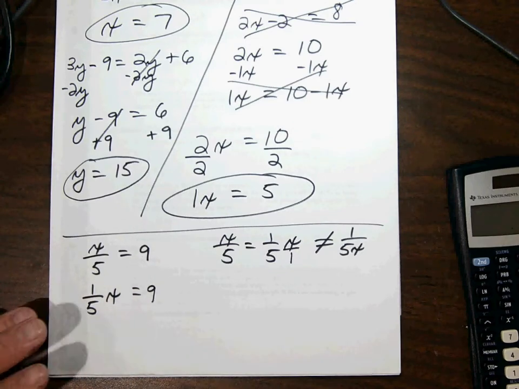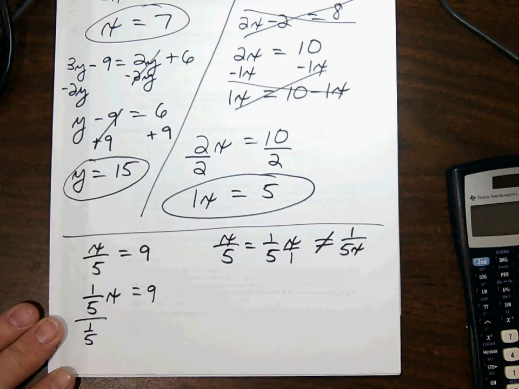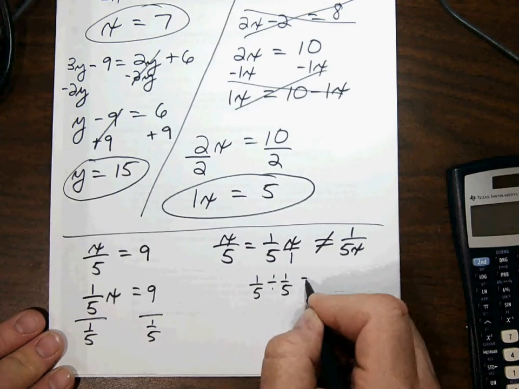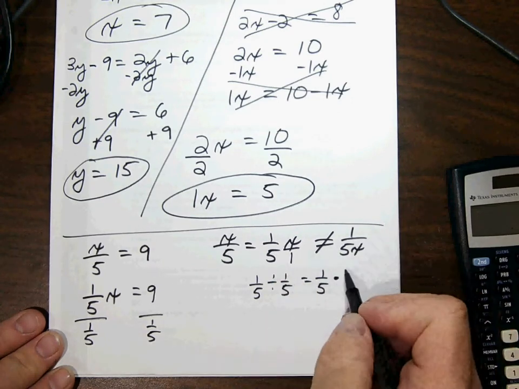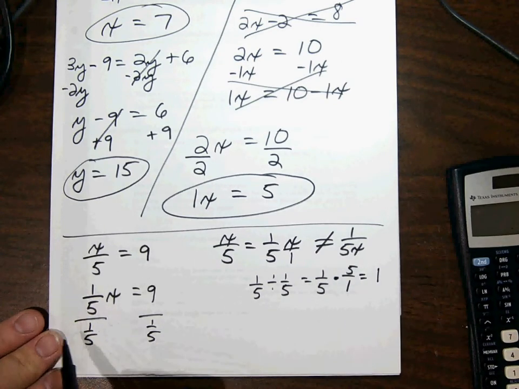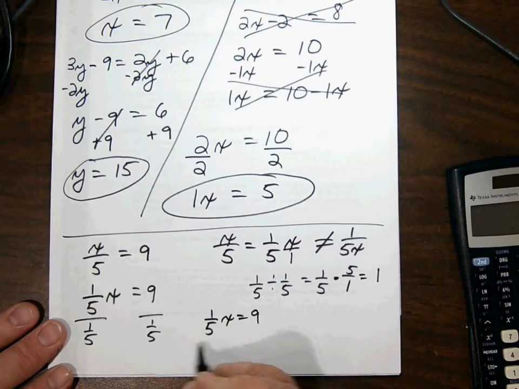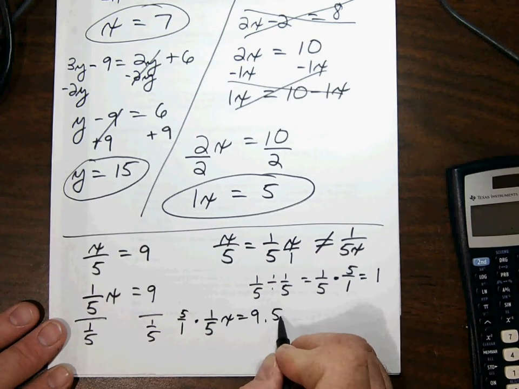And we could say, well, let's divide away that number in front of x, right? So divide both sides by 1/5. But boy, that looks clunky, doesn't it? That looks really weird. If I take 1/5 divided by 1/5, remember our rules of fractions, that's really 1/5 times the flip, 5 over 1, which equals 5 over 5 equals 1. So when we have a fractional coefficient like that, instead of dividing by 1/5, let's just multiply by 5 over 1. That'll be easier. Times 5 over 1 over here.